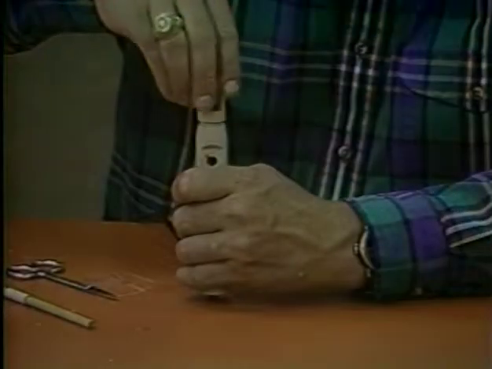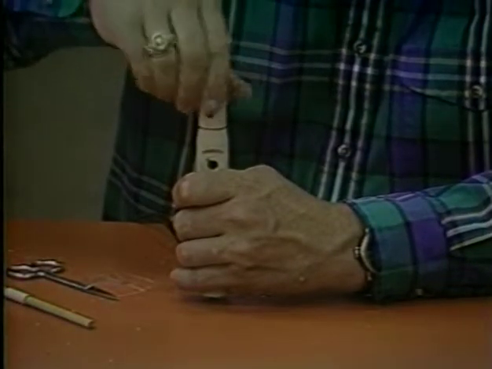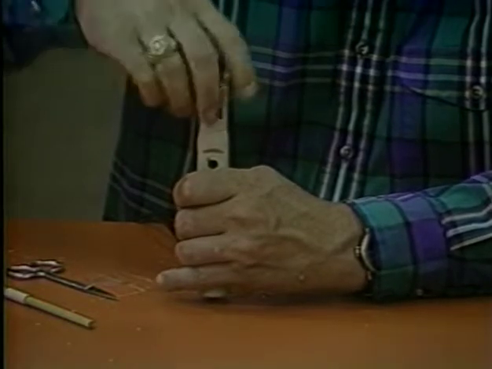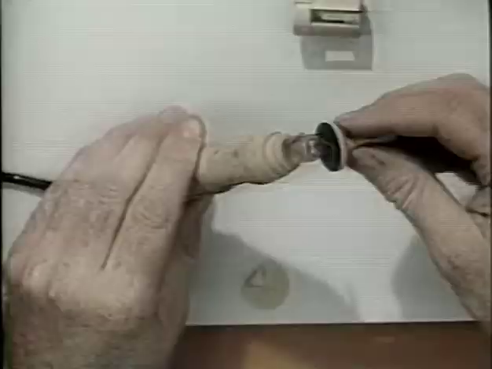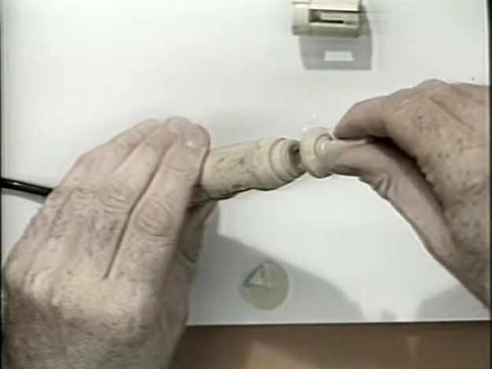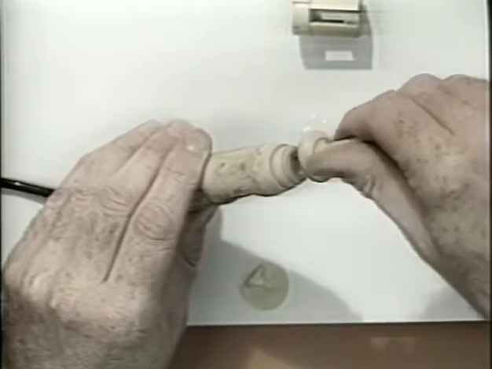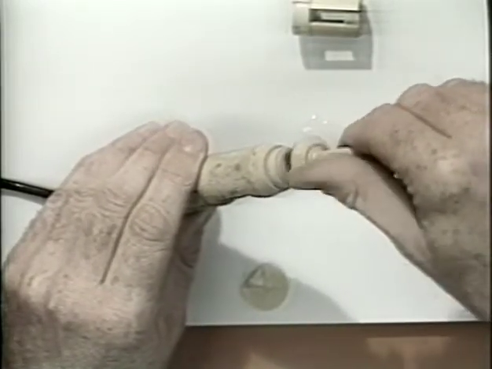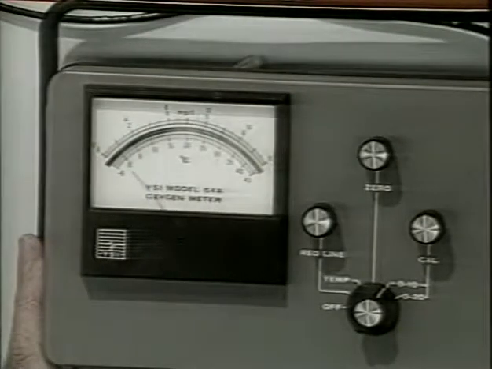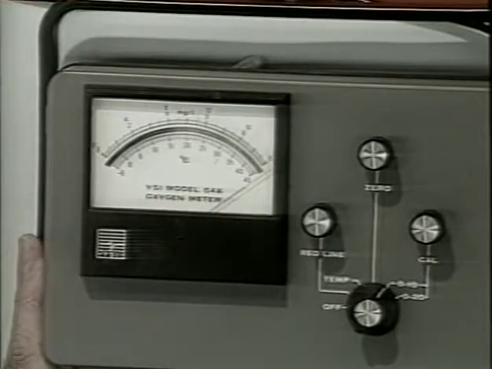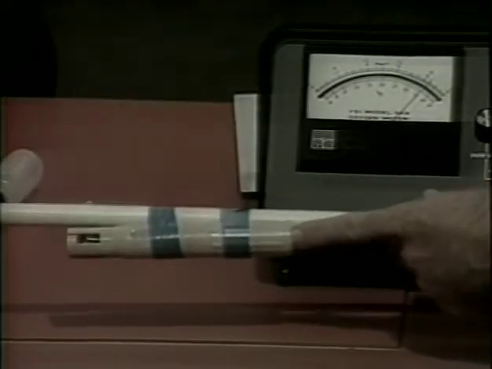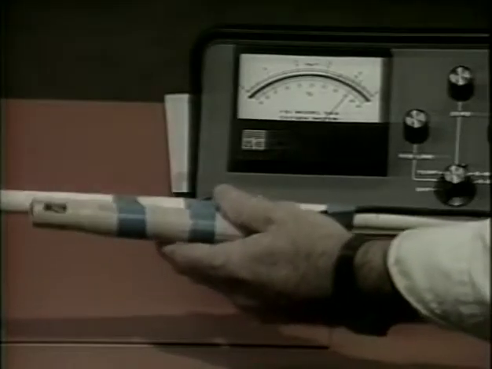Replace the protective cap. Periodically, the probe's metal electrodes have to be reconditioned. Reconditioning kits are available from the manufacturer, and the procedure is rather simple, as you can see. One problem that commonly occurs is needle jumping, which is usually a result of a short in the cable. To help prevent this, tape the probe and cable to a pole.